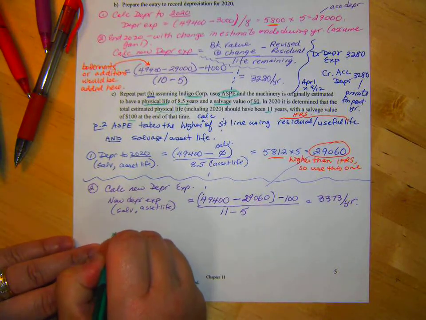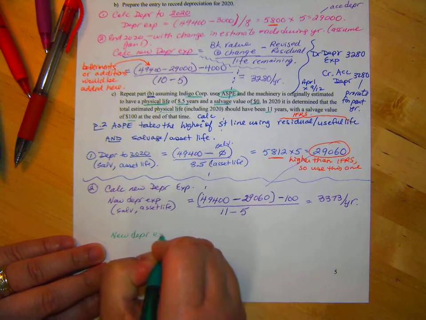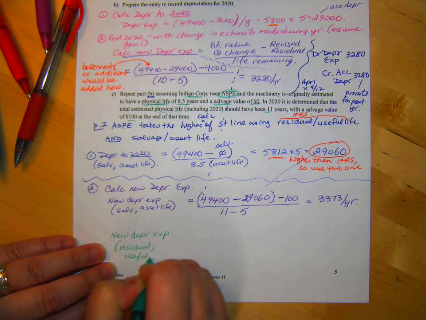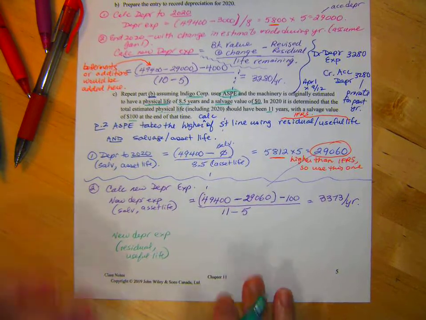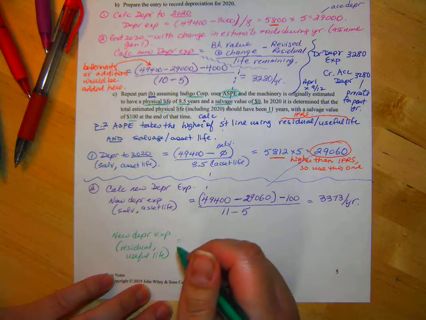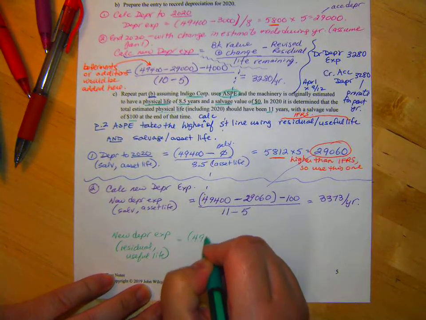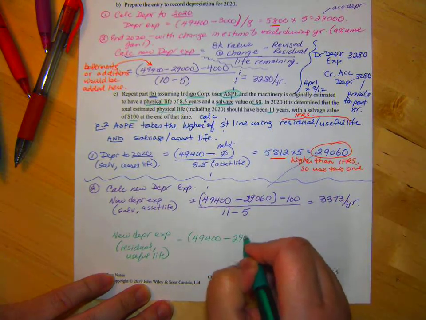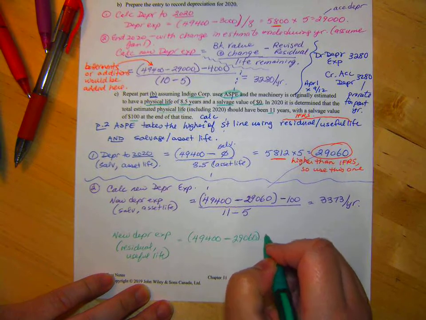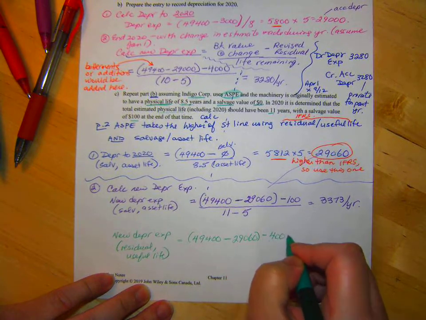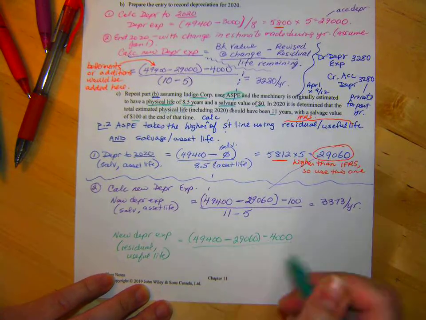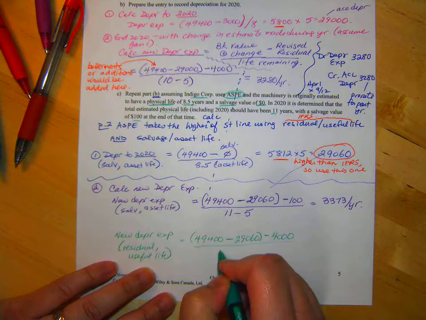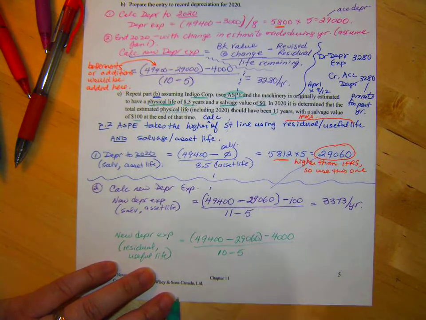Now we're going to calculate new depreciation expense using residual and useful life. Okay, so it's 49,400. We still use this because that's the one we actually used, 29,060. This time we take away the residual, divided by the useful life that was switched up in part A, to 10 minus 5.